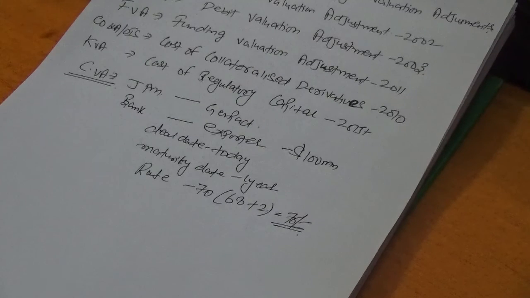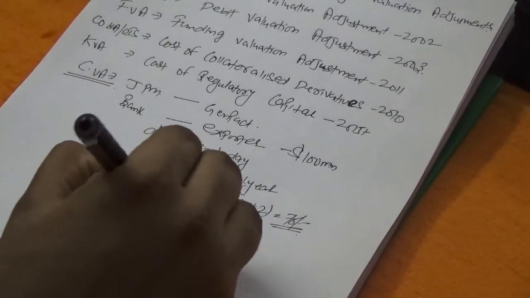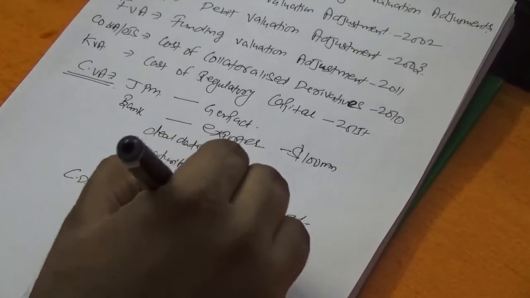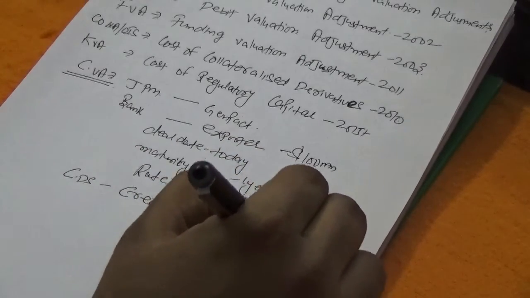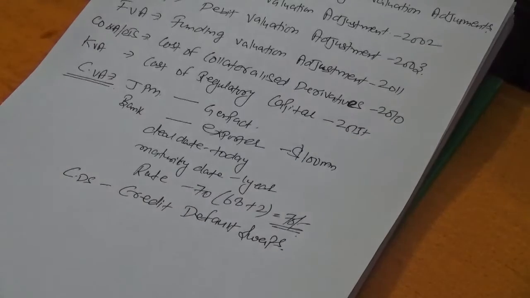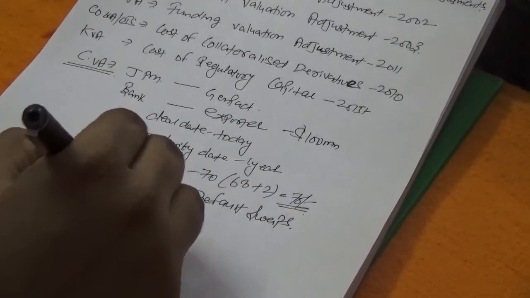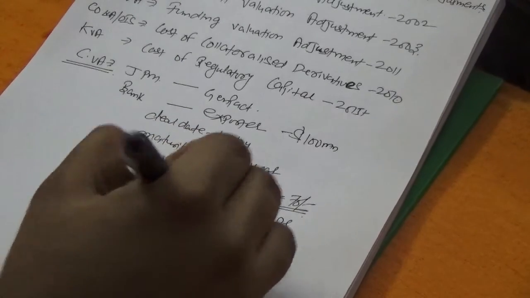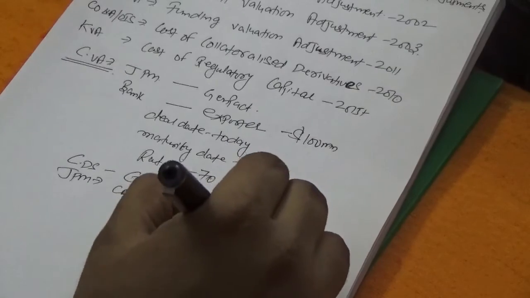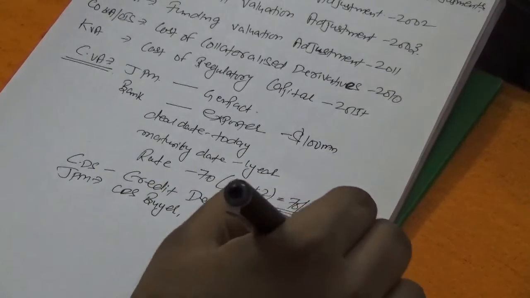Now, what would you do? You will take a CDS on that. CDS stands for credit default swap. Suppose you are taking a CDS in which JP Morgan is the CDS buyer and the CDS seller could be anybody, say, HSBC.